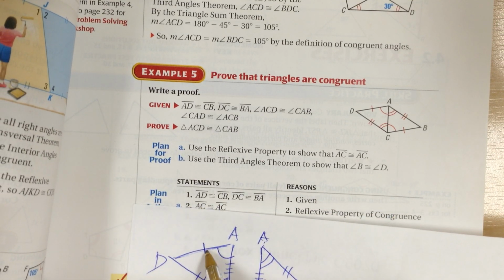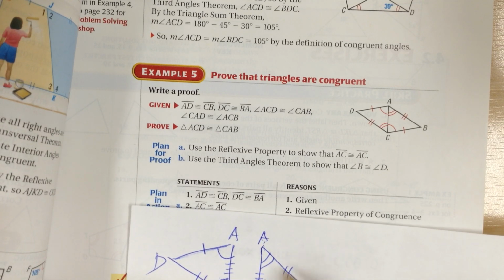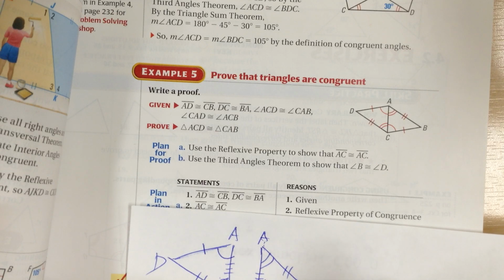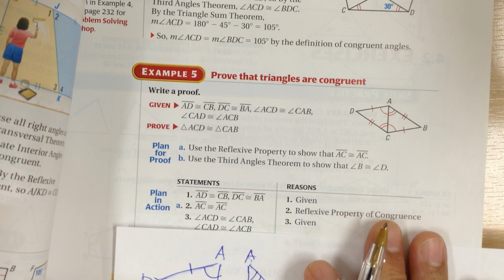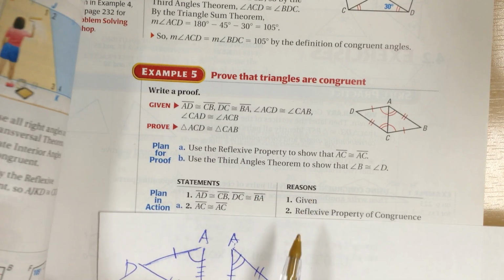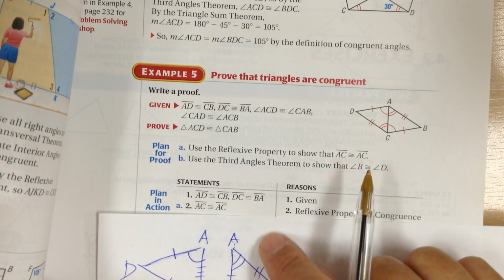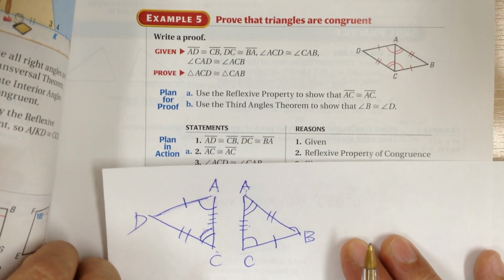So again, AD is congruent to CB, DC is congruent to AB or BA, okay? So all these are given, right? And then you can see that AC is congruent to AC, and that's your reflexive property, okay?